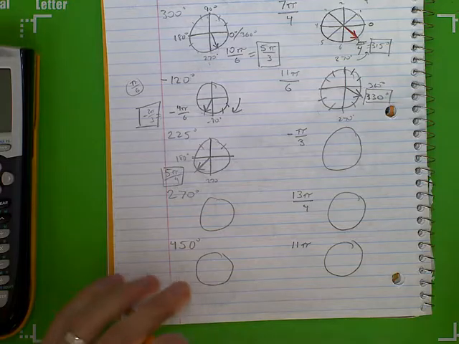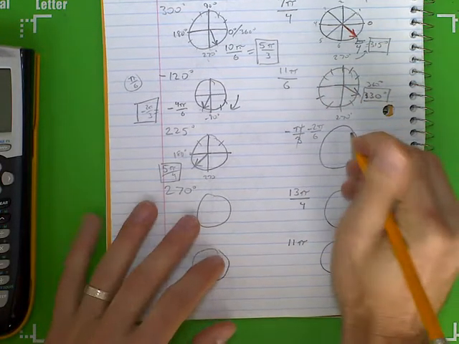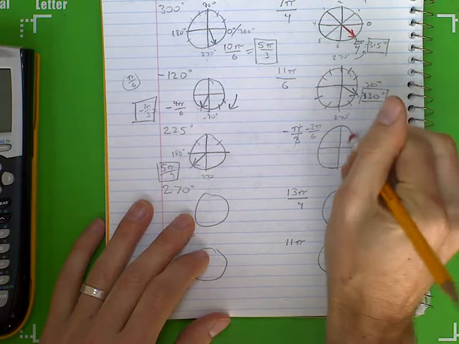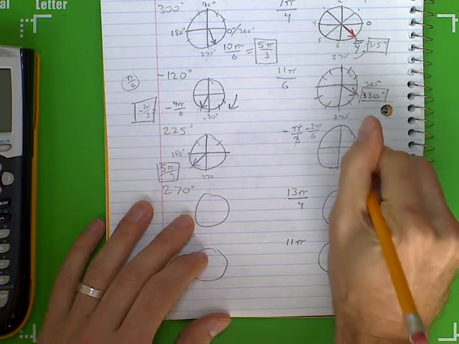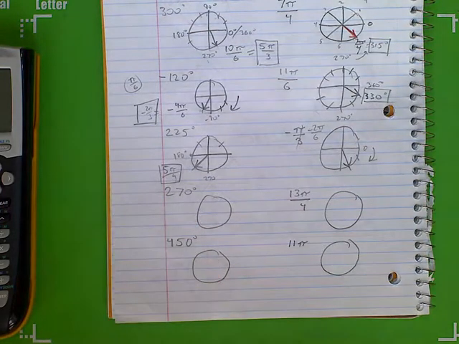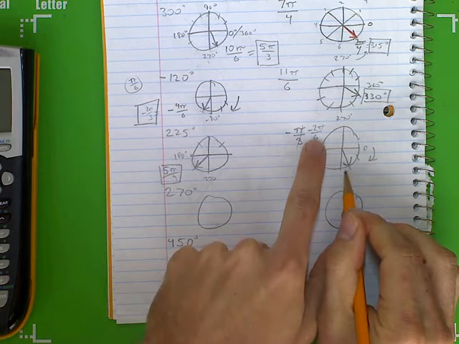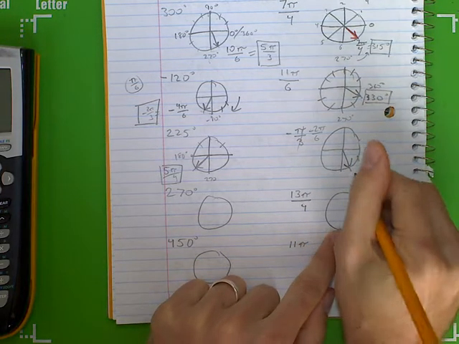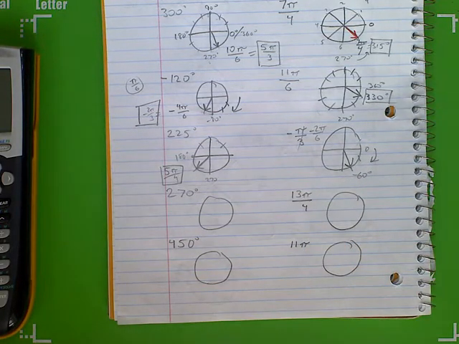Negative pi over 3. I said to pretend it said negative 2 sixths. So that's what you'll count by sixths. So we're going to start from 0 and count this way. 1, 2. Negative 2 sixths. Right there. And because we're counting by sixths, we're counting by 30 degrees, so there's negative 30, and there's negative 60. That's negative 60 degrees. It's 30 away from negative 90.